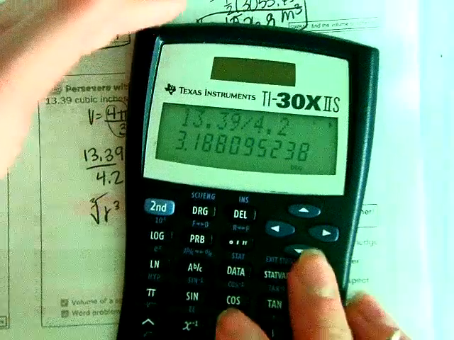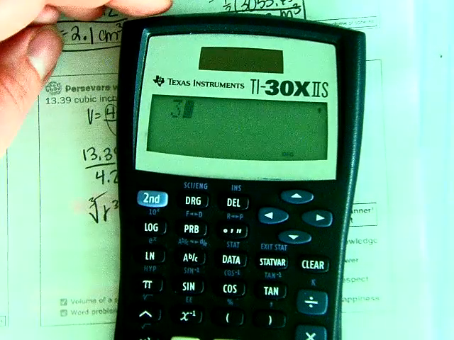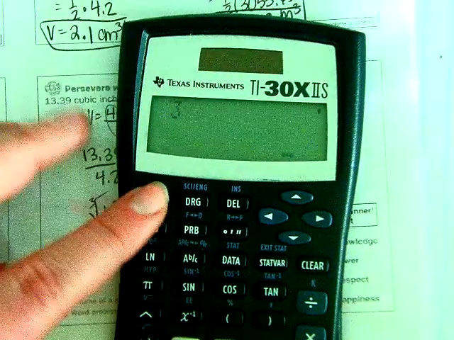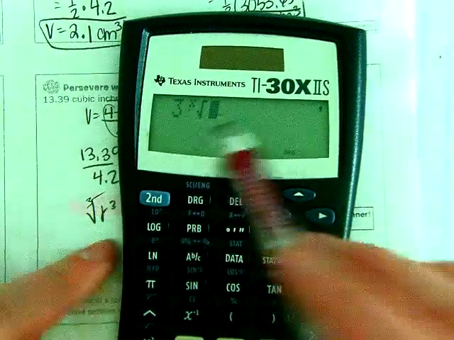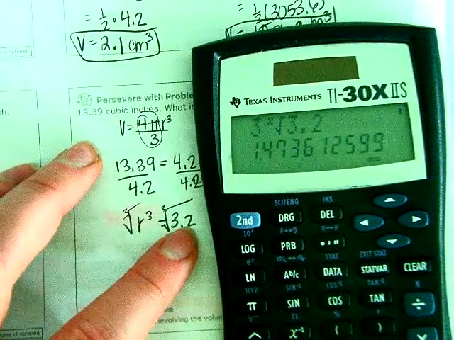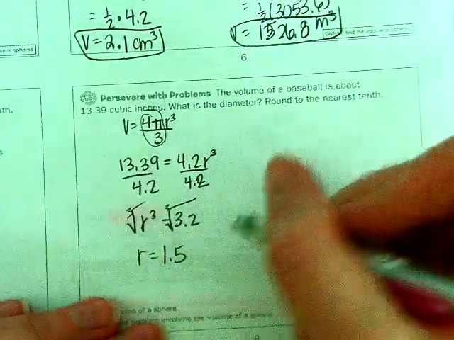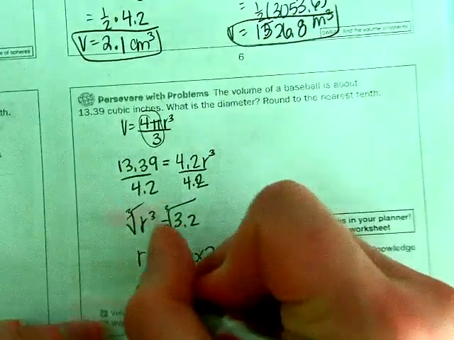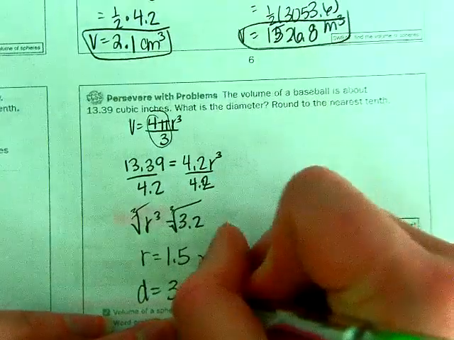So remembering how to do that, push the number 3, push the second button, push the caret button. So now I've got that x is going to be a 3, and then type in my 3.2. You get 1.5. So the radius is 1.5. Take it times 2 to find the diameter. So the diameter is 3 inches.